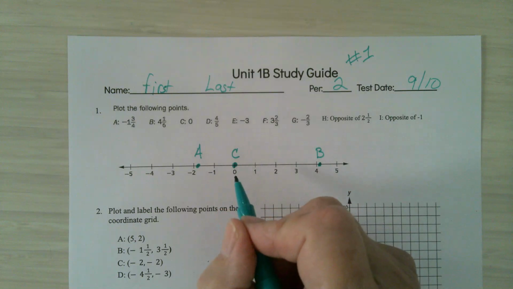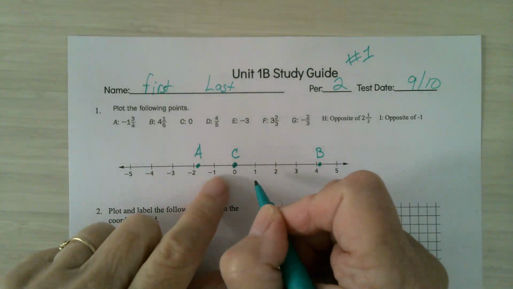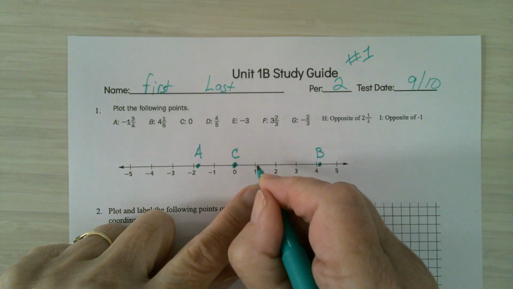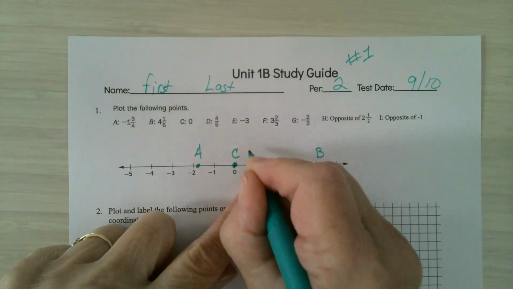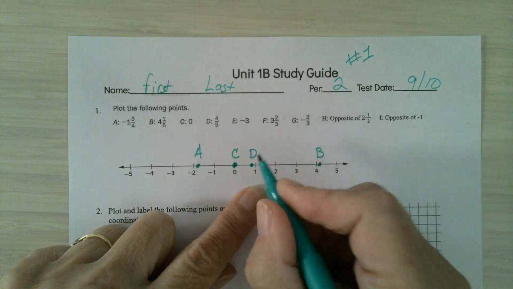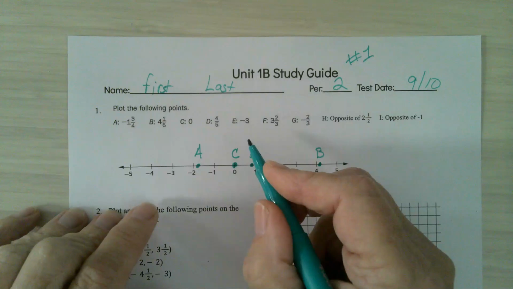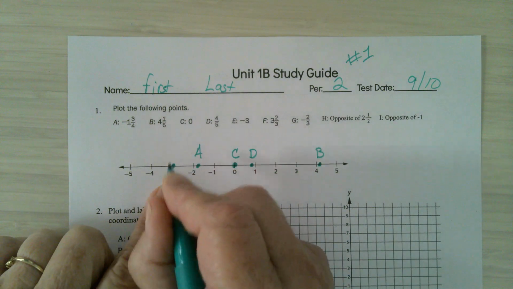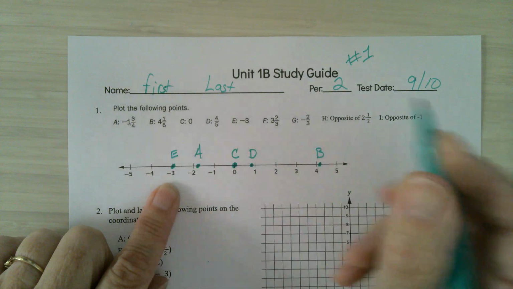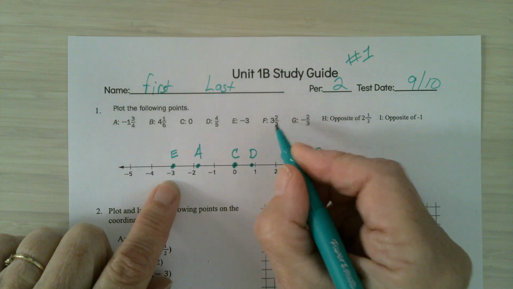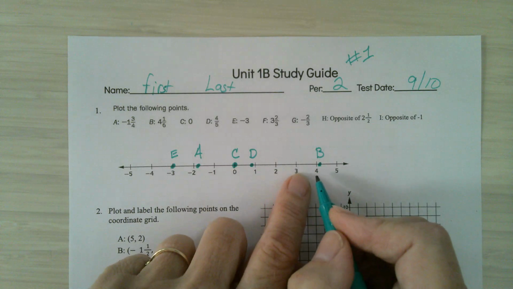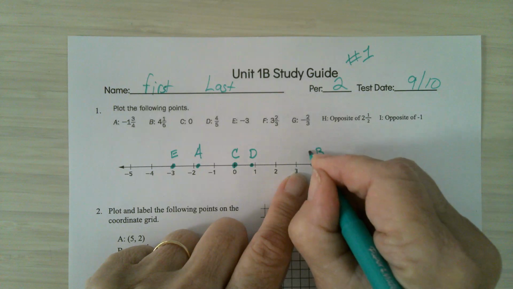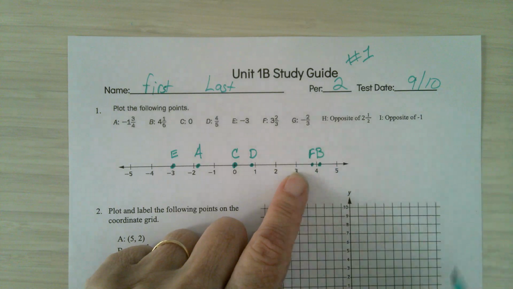D, 4/5 is located between a 0 and a 1. It's going to be closer to the 1. Put the letter D. -3. Put a dot on the -3 and you put an E above it. 3 and 2/3. In between 3 and 4, closer to the 4, put the letter F.